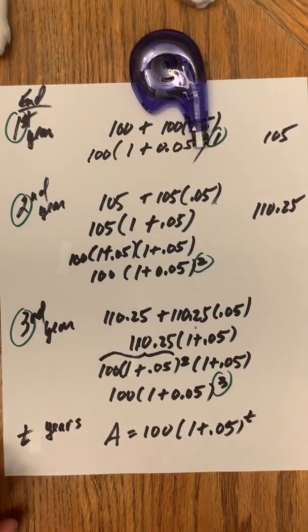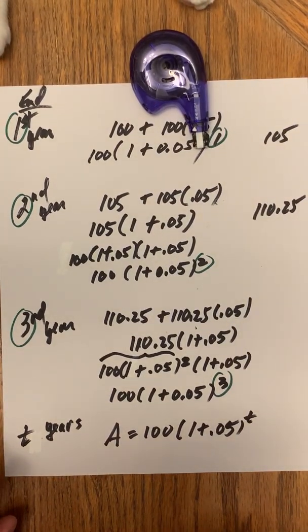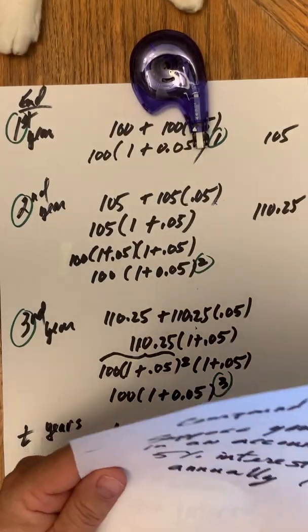So that brings us to my cat sitting on everything. Hold on. Loves to join us.